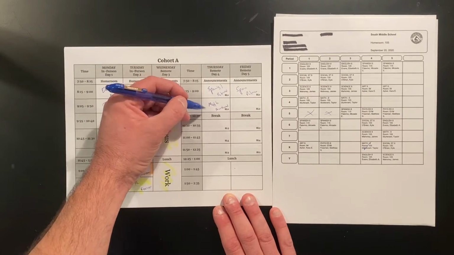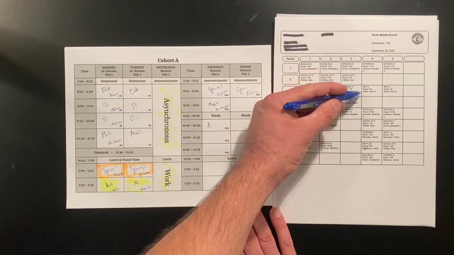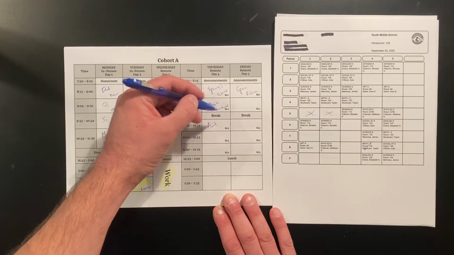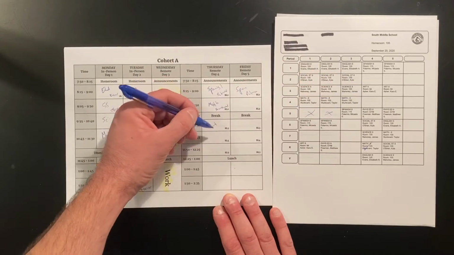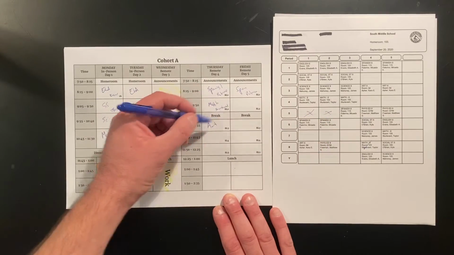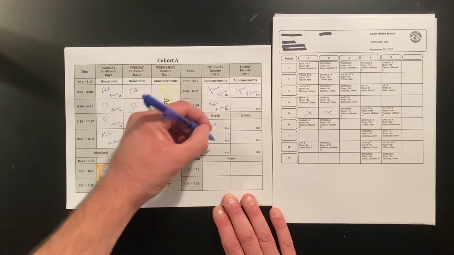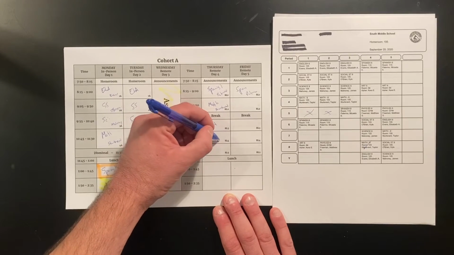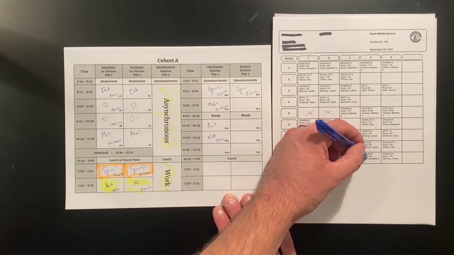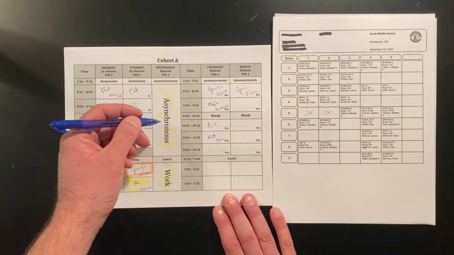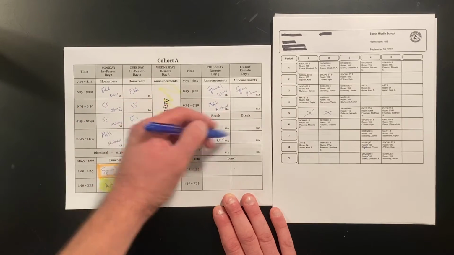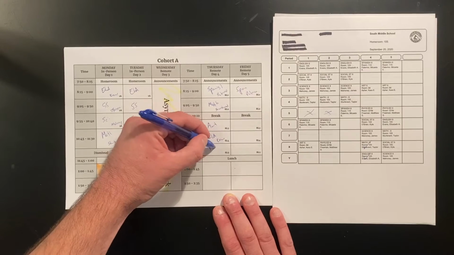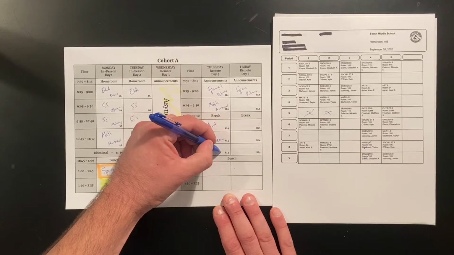Math with Mr. Sturdivant. Okay, so then I go back up to block 3 and I've got my art. That's my next special. I've got this one blank, so I go down to my Y row. I've got English with Miss Evans. Block 5, I've got PE, Mr. Freeman.